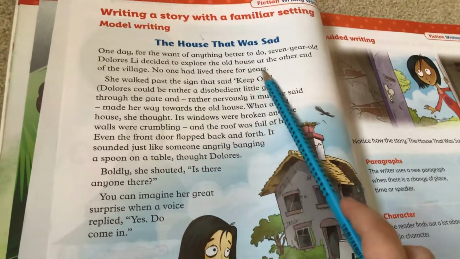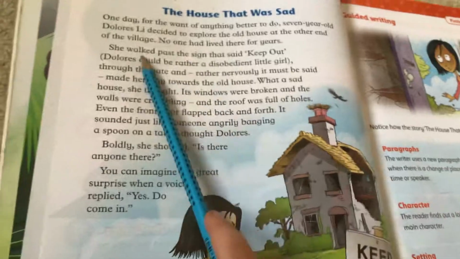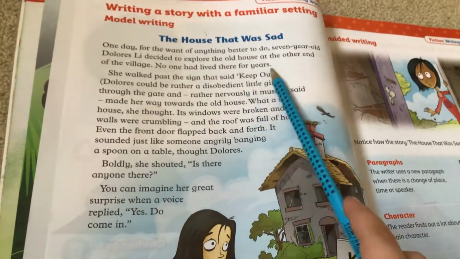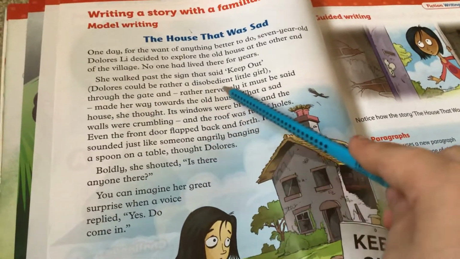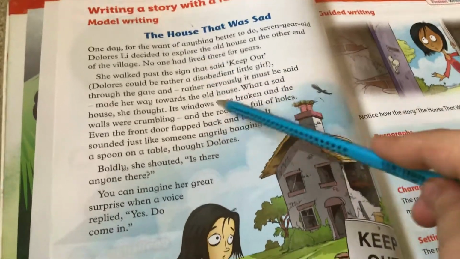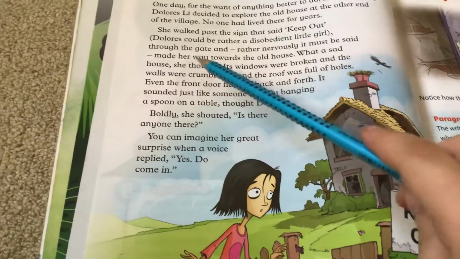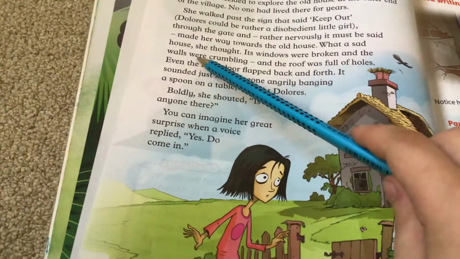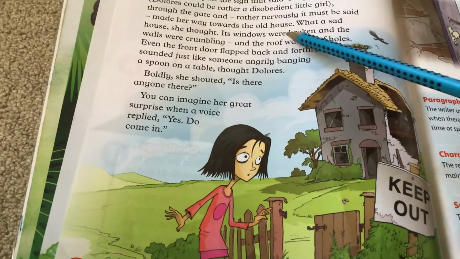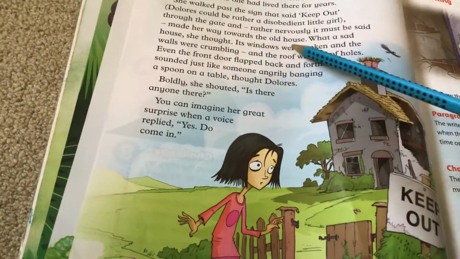One day, for the want of anything better to do, 7-year-old Dolores decided to explore the old house at the other end of the village. No one had lived there for years. She walked past the sign that said "Keep Out." Dolores could be rather a disobedient little girl. Through the gate and, rather nervously, it must be said, made her way towards the old house.